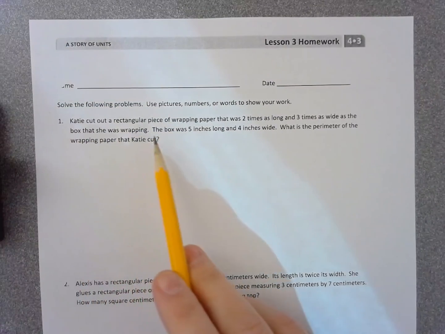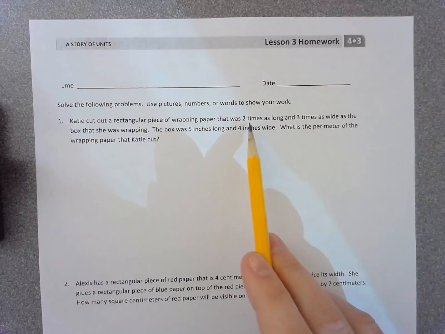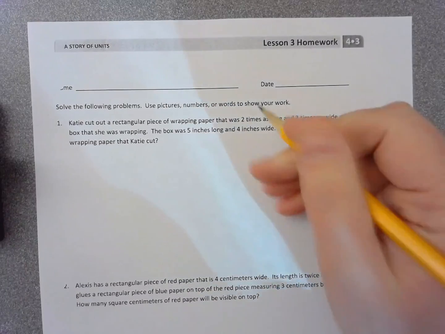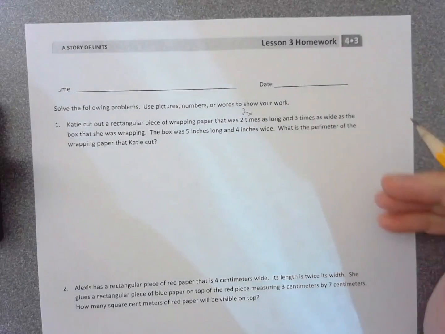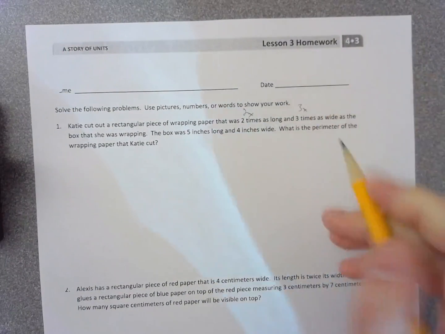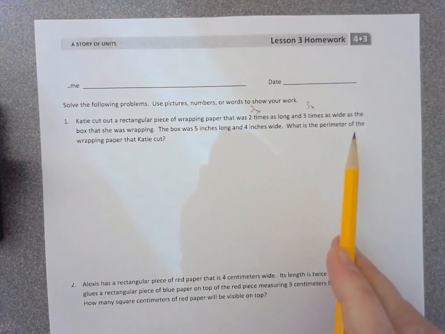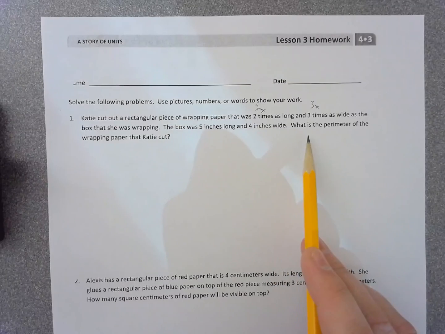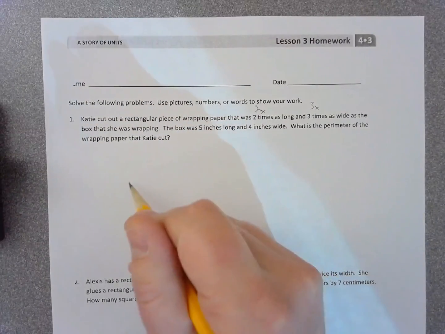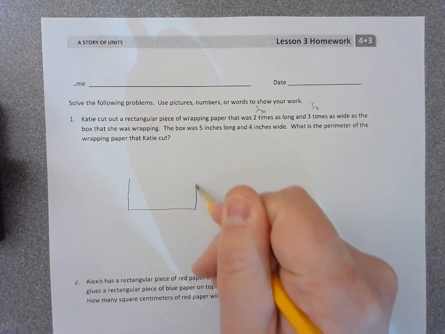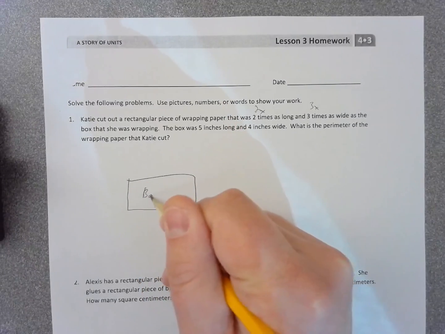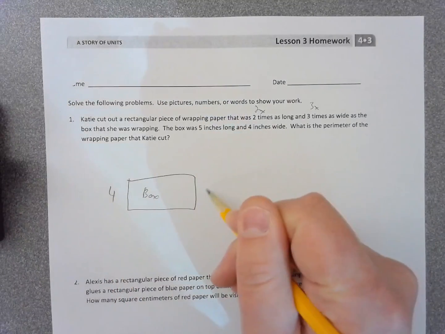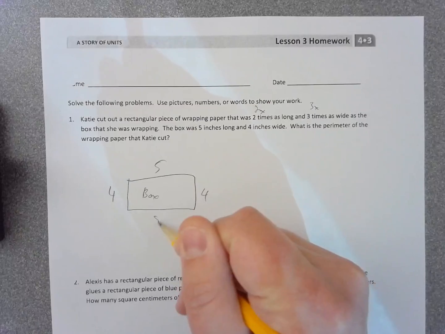So Katie cut out a rectangular piece of wrapping paper that was 2 times as long and 3 times as wide as the box she was wrapping. So we know we're going to multiply something by 2 and something by 3. The box was 5 inches long and 4 inches wide. So the box is here. It's 4 inches, 4 inches, 5 inches, 5 inches.